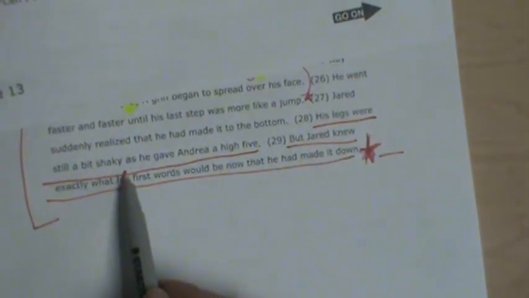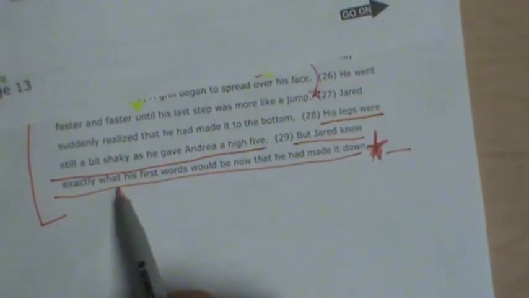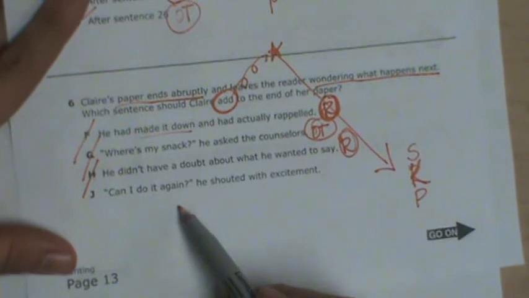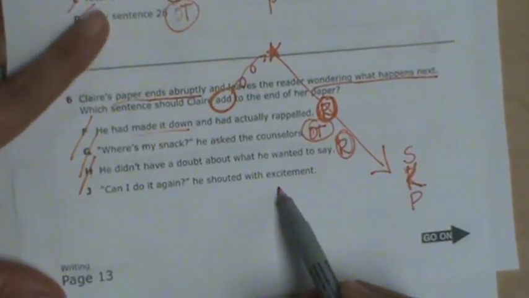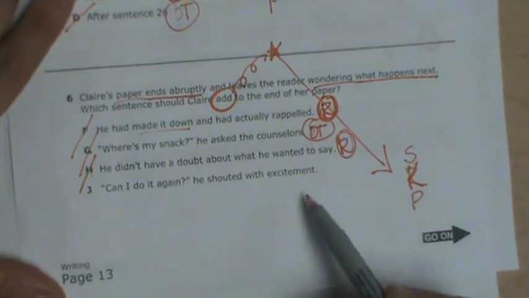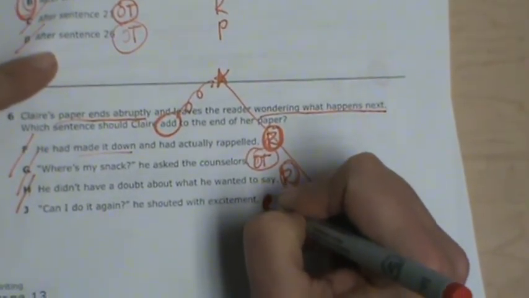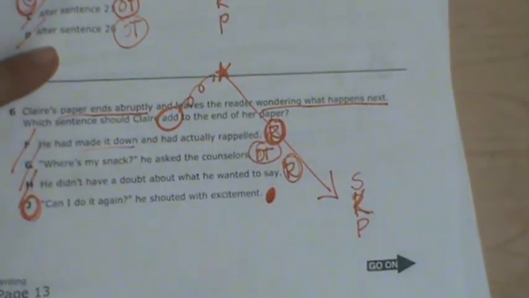His legs were still a bit shaky as he gave Andrea a high five, but Jared knew exactly what his first words would be now that he made it down. "Can I do it again?" he shouted with excitement. Do you think that might be something that he said after he made it down? I think that is a great choice. So my only answer on that would be a dot for possibility, J. So you should have put a maybe baby or dot for possibility on J. And we've eliminated our other three. So my only correct answer on that is J.